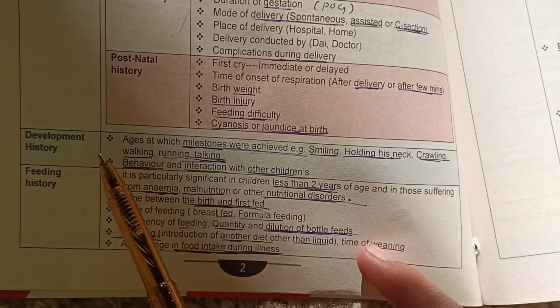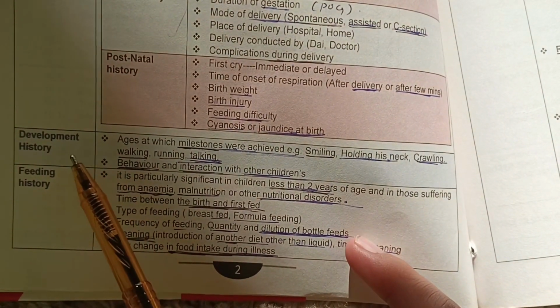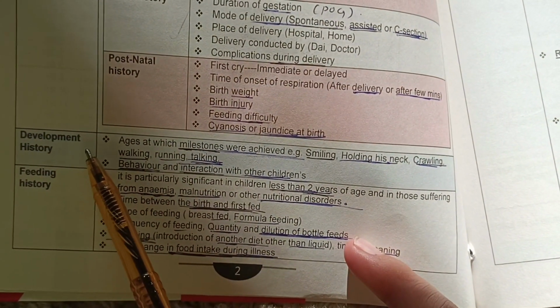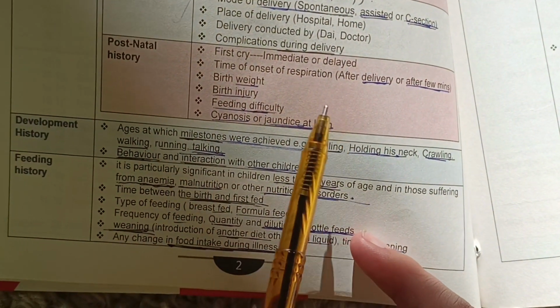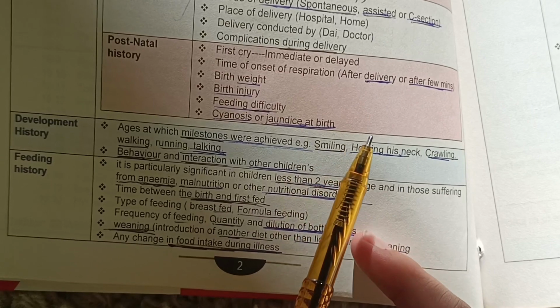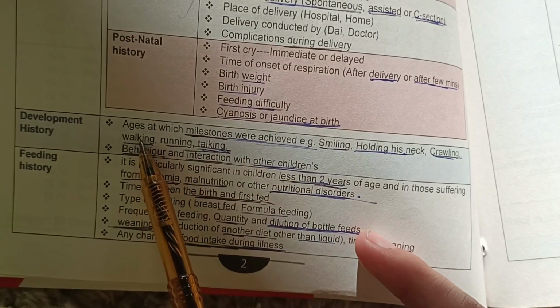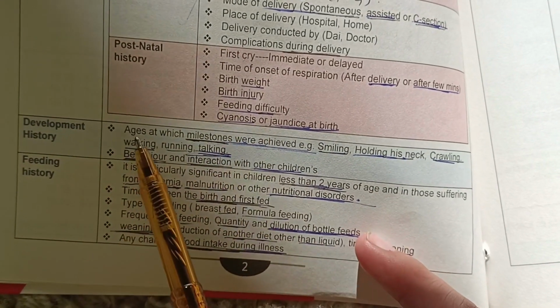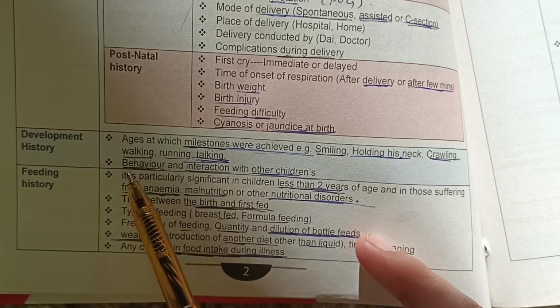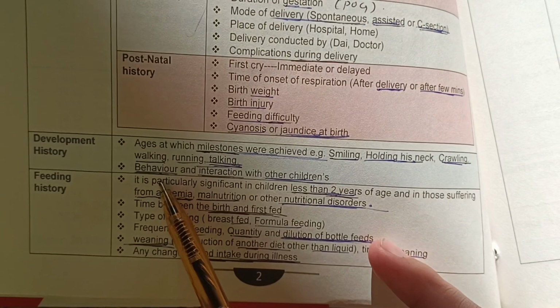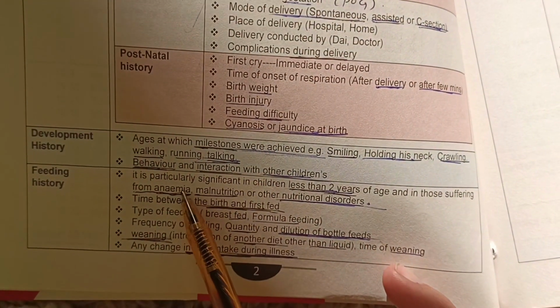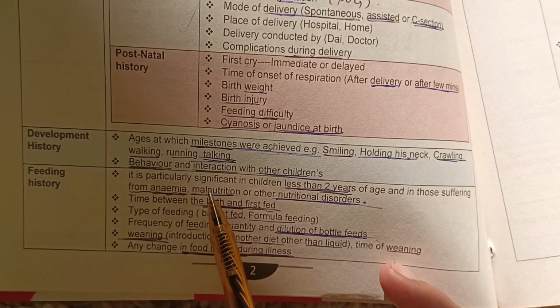The sixth point to be asked in the pediatric history is the developmental history. Ask about the age at which the milestones were achieved. The milestones are smiling, holding the neck, crawling, walking, running, and talking. These are the milestones which are developed at a specific age of the baby. Also ask about behavior and interaction with other children.